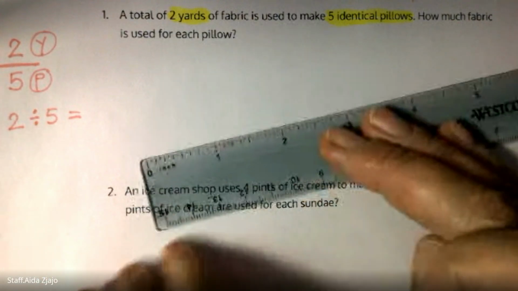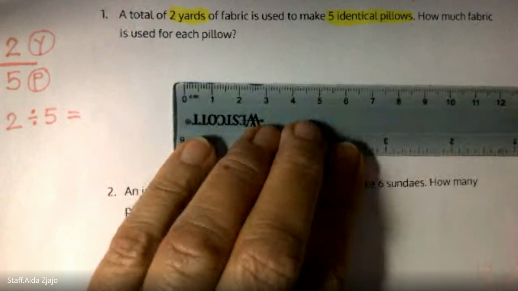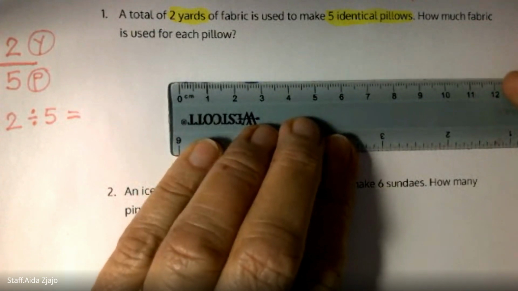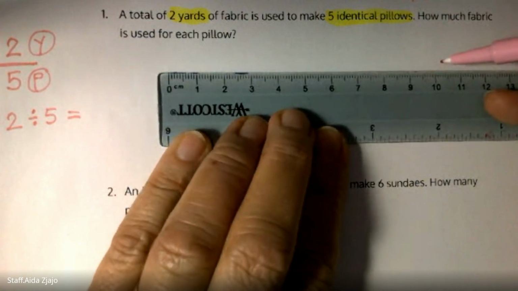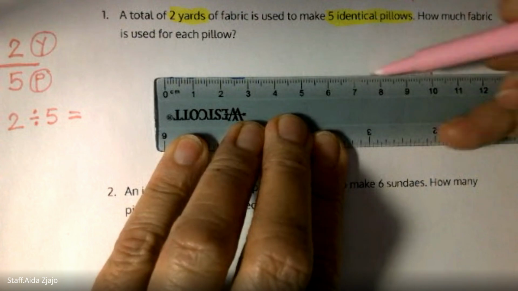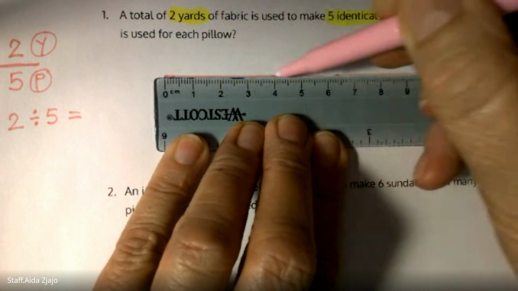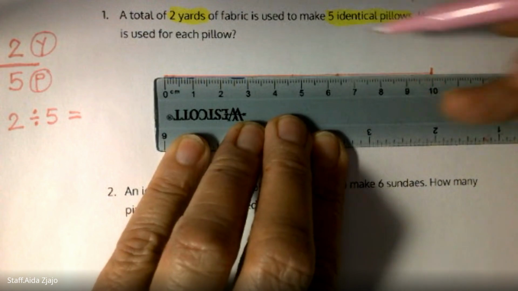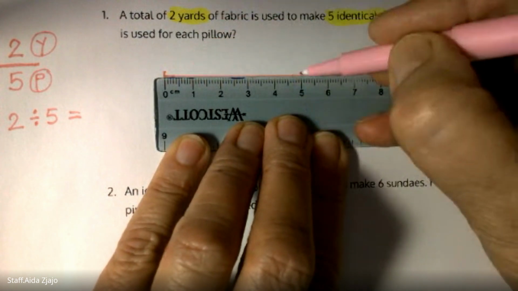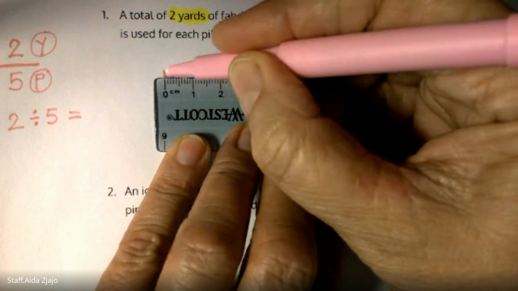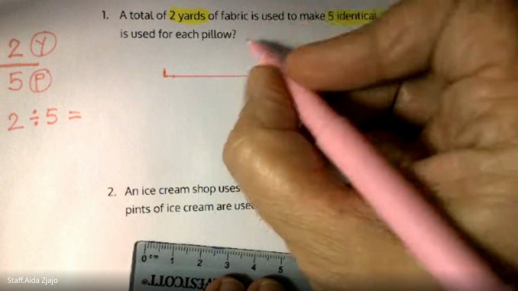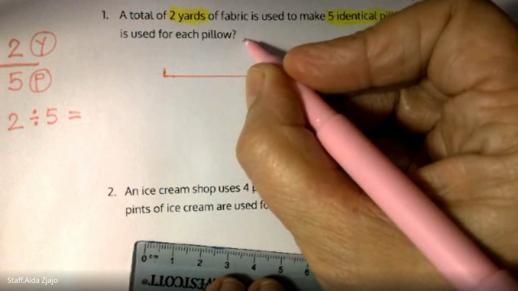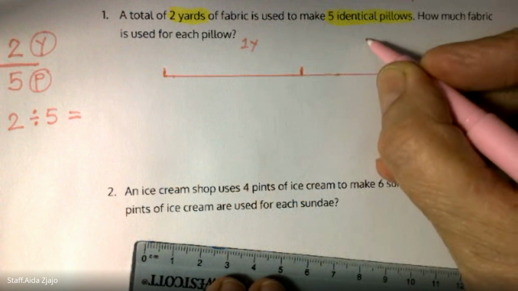So if I need 2 yards, let's pretend that these 2 yards are my 10 centimeters. So I'm going to draw 10 centimeters and 5 centimeters for each yard. So this is how long 1 yard is, and this is 1 more yard.